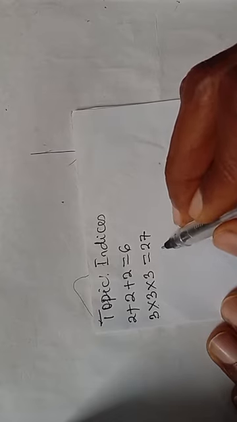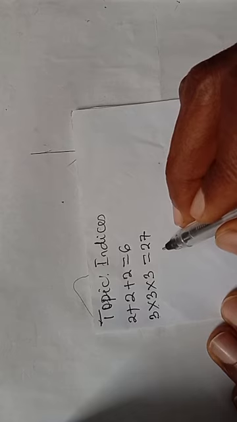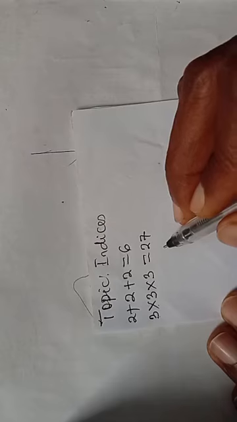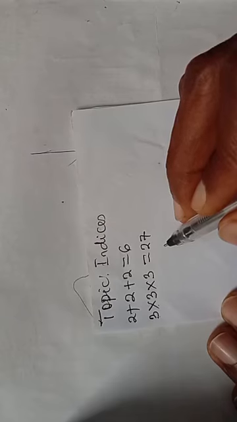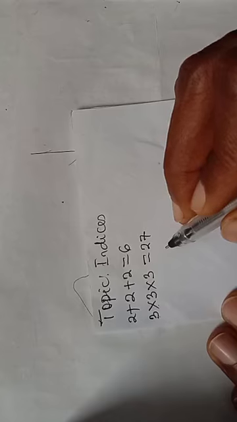Good. Now, in the case of multiplication, when a number multiplies itself for a particular number of times, then we are talking about indices. Now that means indices means the number of times a particular quantity multiplied itself. All right.